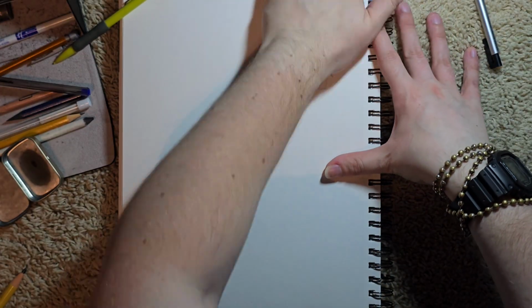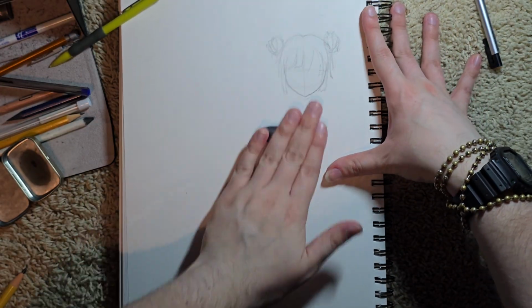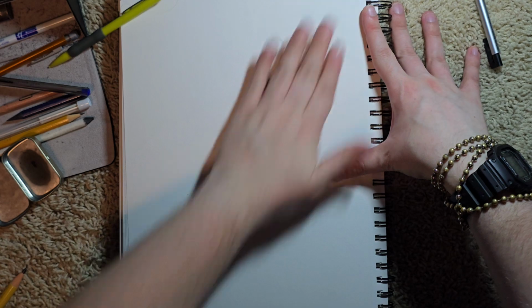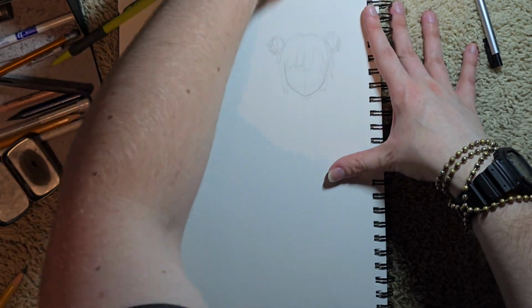Alright, I need to roll this. I still need to replace this thing because if I stop rolling it on the paper, it will leave a pencil mark, and that is annoying.